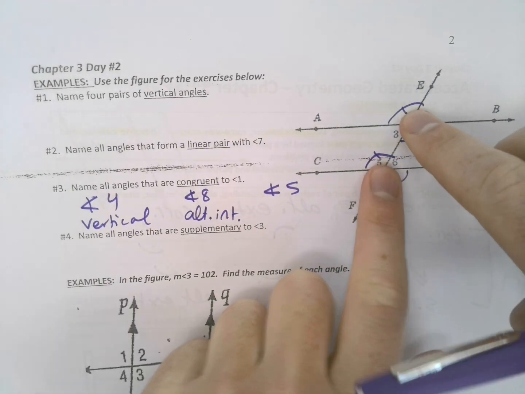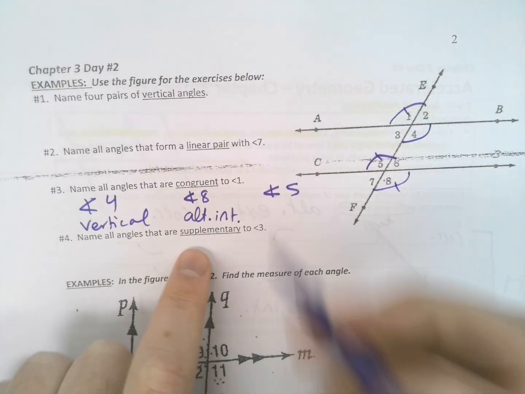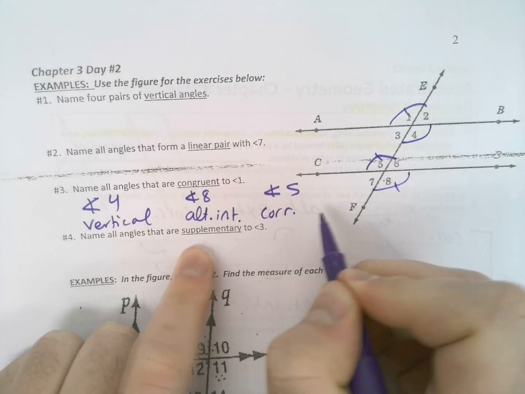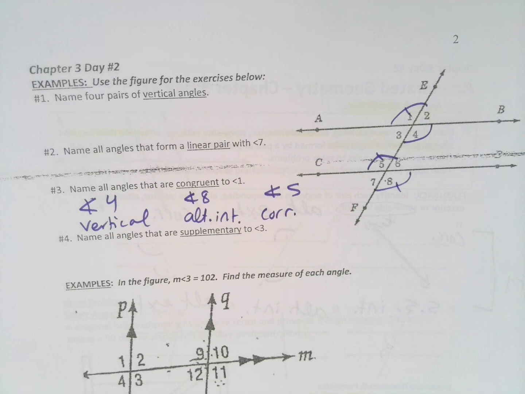These angles, they're on the same side. One's on the outside, one's on the inside. Pretty sure those are corresponding. Yep. So, just a little reminder there, guys. That's why we know those three are congruent. One's vertical, one's alternate interior, and one because of corresponding. Is that 5? It is. Yep, angle 5. Sorry about that.